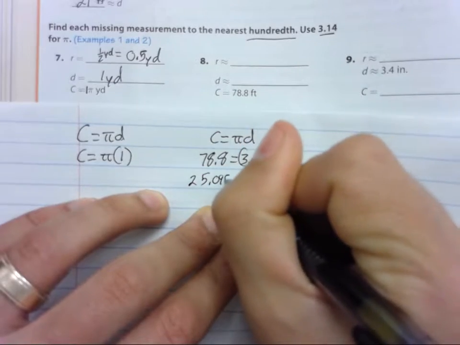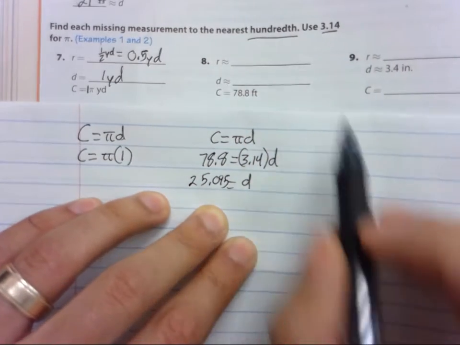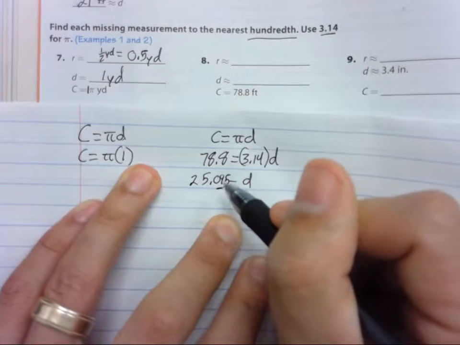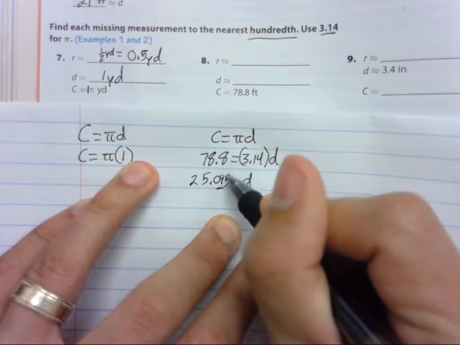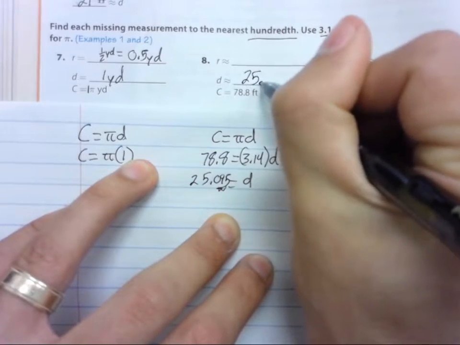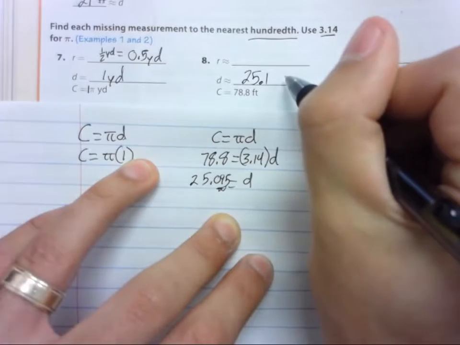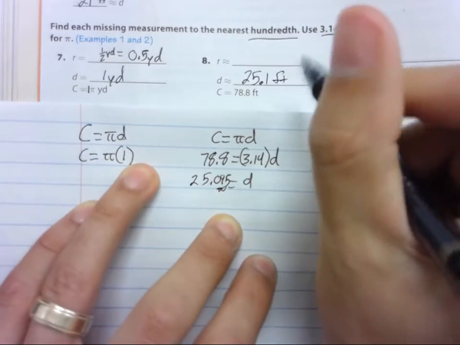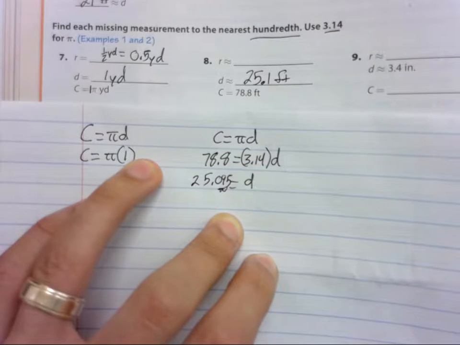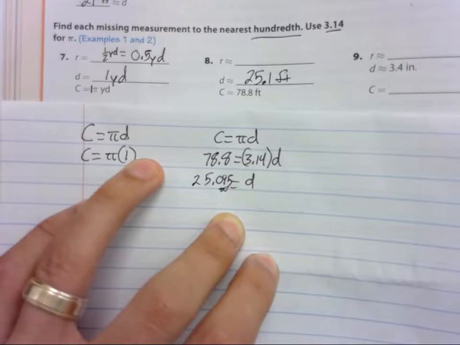And if you did it, you got more numbers, but it's telling us to round to the hundredth. So we need to round this 9. That 5 makes the 9 go up, so the diameter is actually 25.1 feet. And if the diameter is 25.1, we need to take half of that to find the radius.